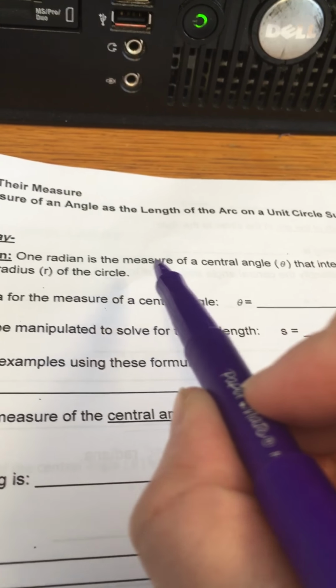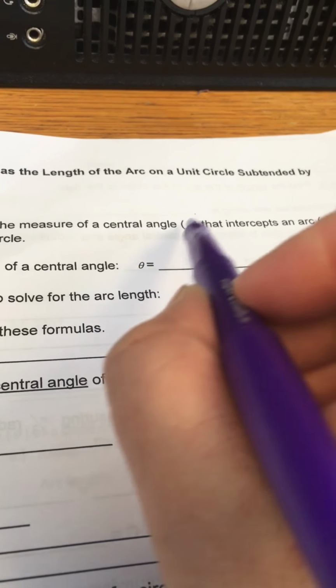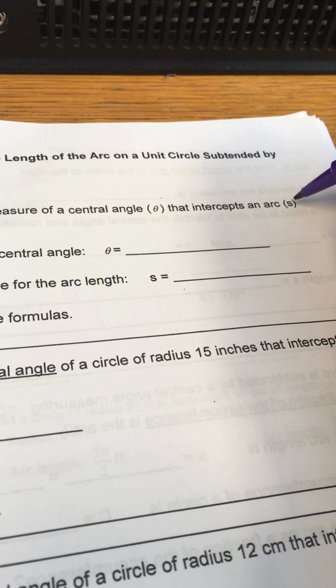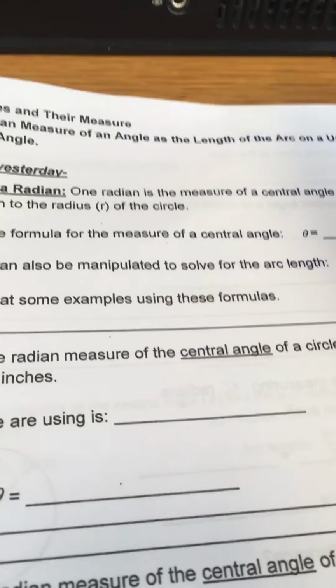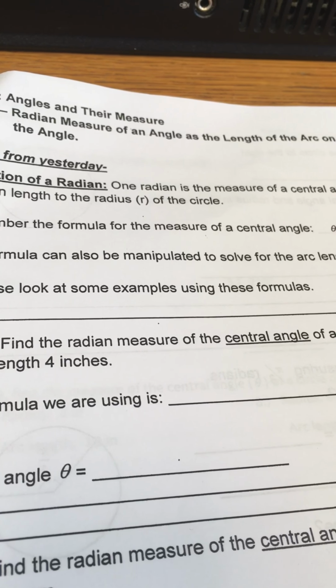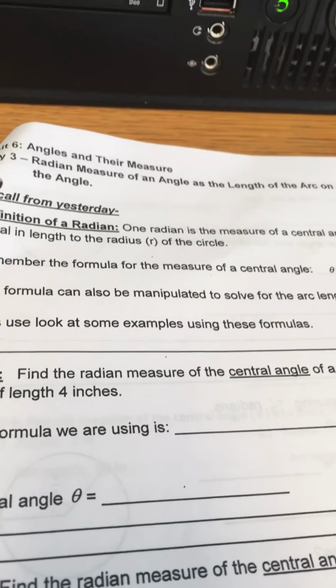Just a little bit of review. A radian is the measure of a central angle, so we call it theta. This is just like an x or something that intercepts an arc, s for the variable. So the arc of the circle, a piece of it, is equal in length to the radius of the circle.